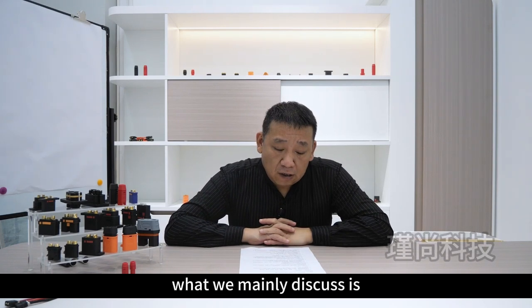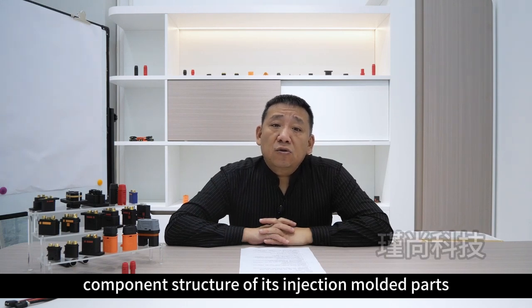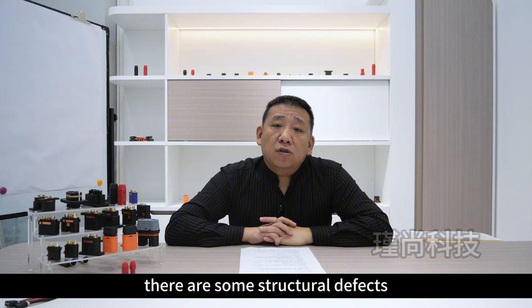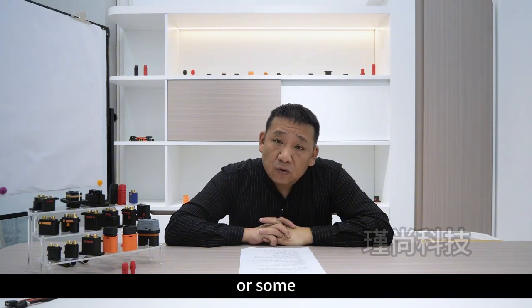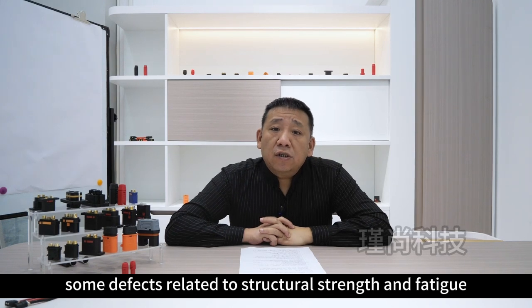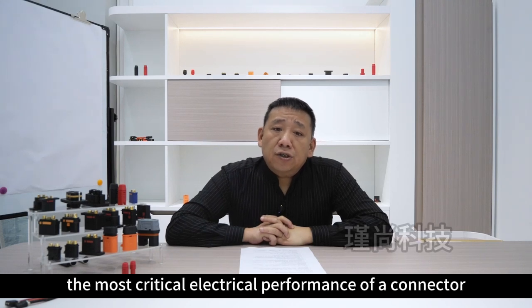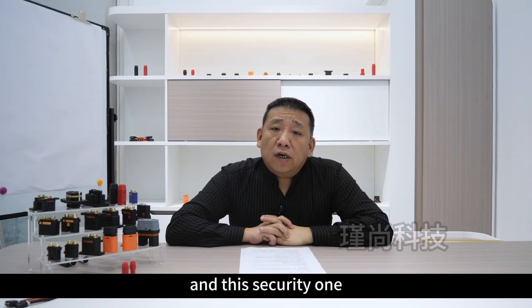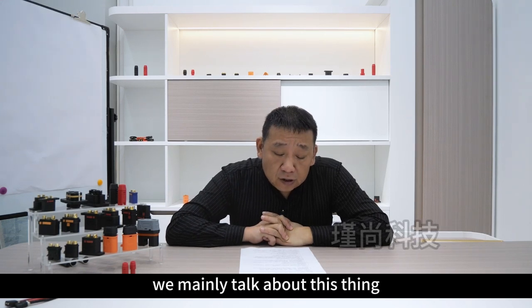What we mainly discuss is the component structure of its injection molded parts. There are some structural defects during the molding process, or some defects related to structural strength and fatigue. The most critical electrical performance of a connector, and security, are highly relevant. We mainly talk about this thing.